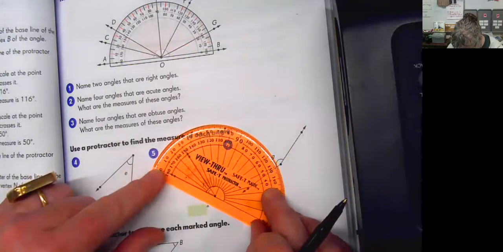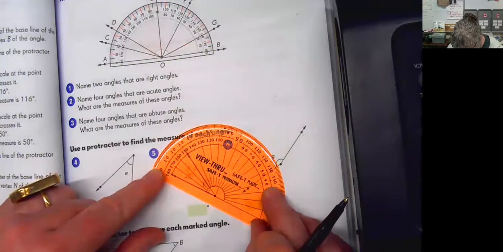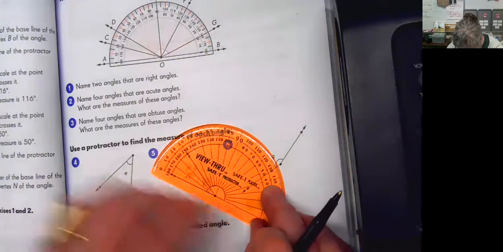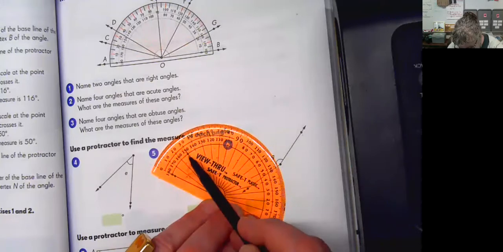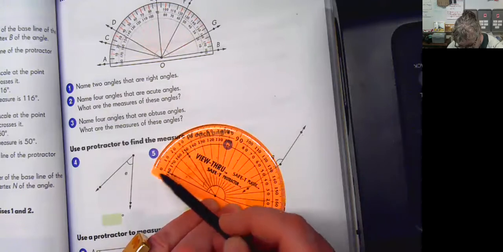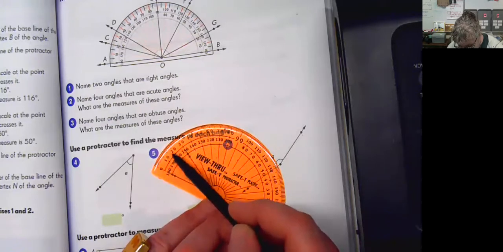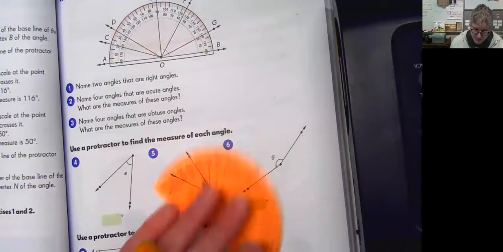The bottom line of the protractor goes on the bottom line of the angle. And now I'm going to start at the 0 scale because I know this isn't 150 degrees. That would be a really wide open angle. I'm going to start over here at 0 and I go up to 30. So angle F is 30 degrees.